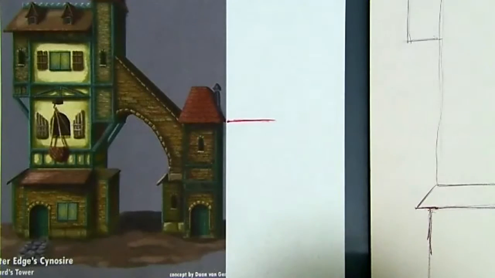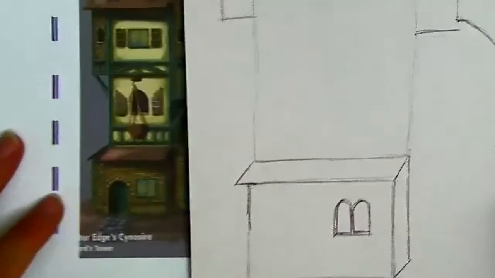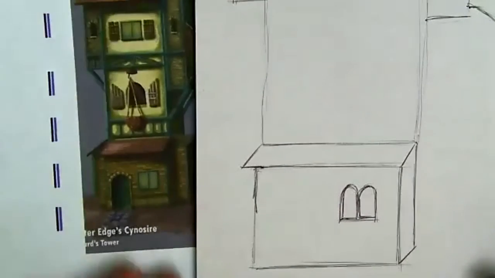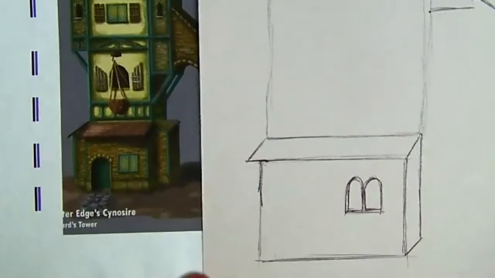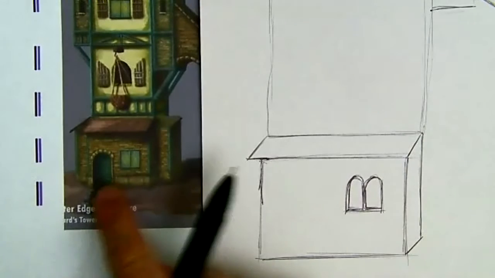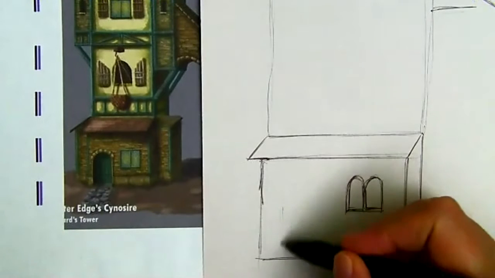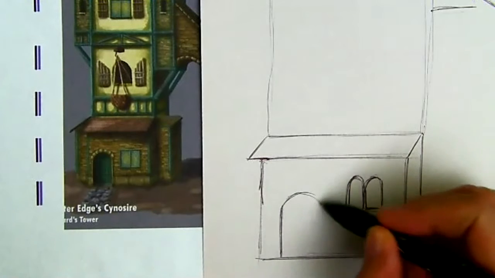So when I go back to my drawing and I'm doing my windows, I know I'll have to put the bottom thickness because we are below that horizon line. I'm going to carve out the door. You can do an arched door like they have here, or you can change the shape. Since I already have arched windows, I guess I'll make it all match.